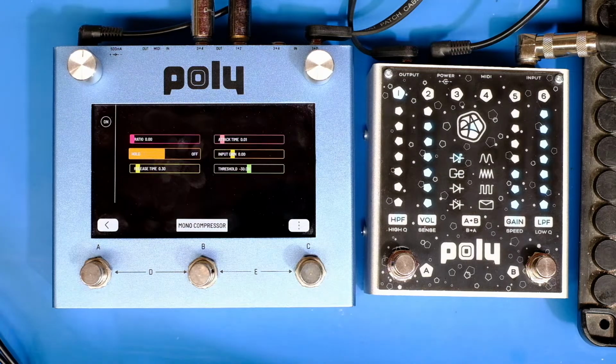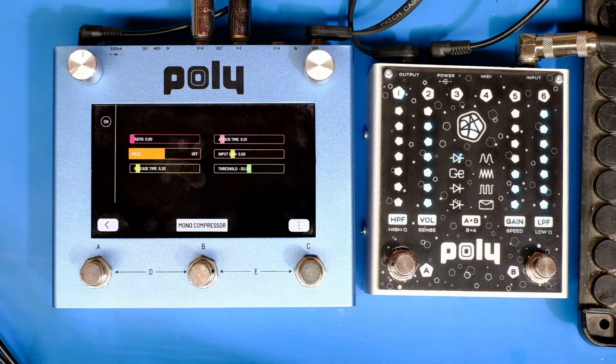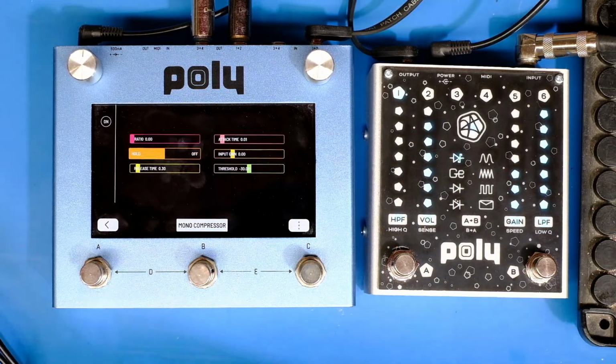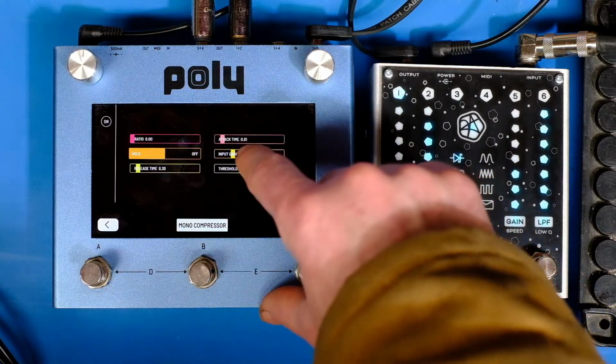Sometimes, if you're doing synthy stuff, you might want it to attack very fast or very slow and things like that. Release time should be obvious. Input gain is also probably obvious. Release time is how quickly it releases after the signal gets below the threshold. Threshold is when it comes in. And ratio is just how strongly it compresses. So it's a nice thing for keeping your dynamics in a certain range, and also very useful on bass.